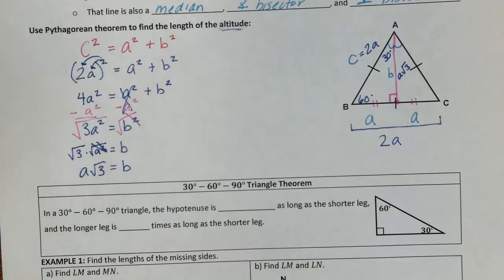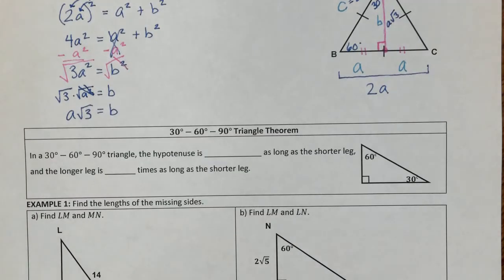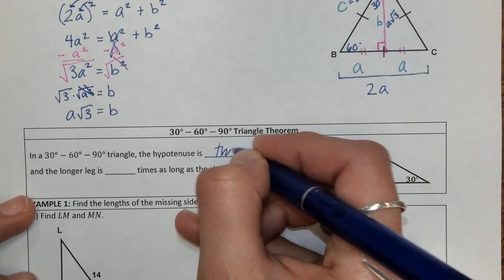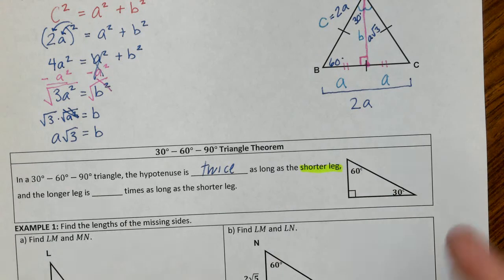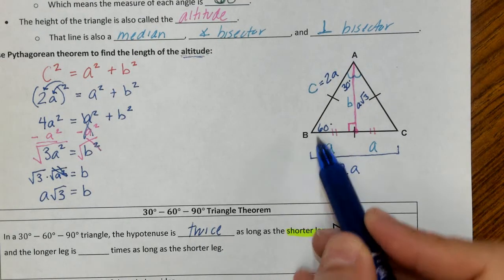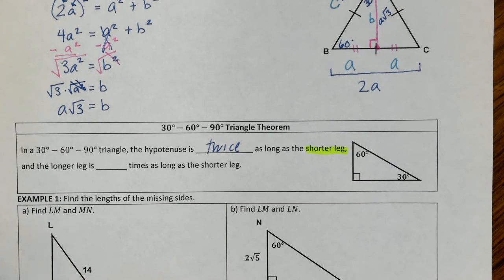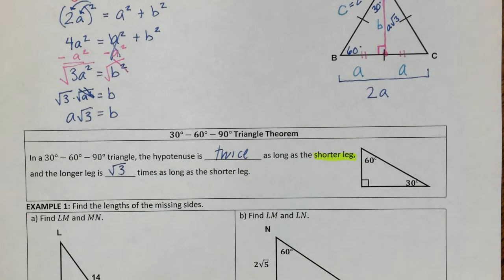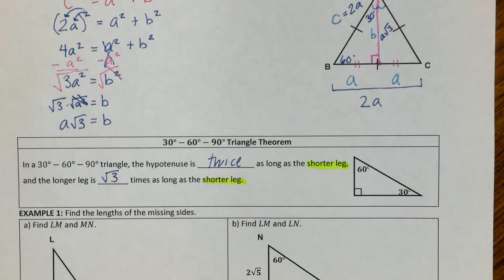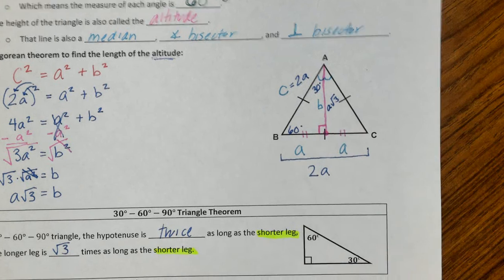And you'll see this all in effect as we go through each problem. In a 30, 60, 90 triangle, let's take a look at this. The hypotenuse is twice as long as the shorter leg. If we look at the shorter leg up here is A, the hypotenuse is 2 times that size. The longer leg is the square root of 3 times as long as the shorter leg. So over here we saw shorter leg was A, so A times the square root of 3.